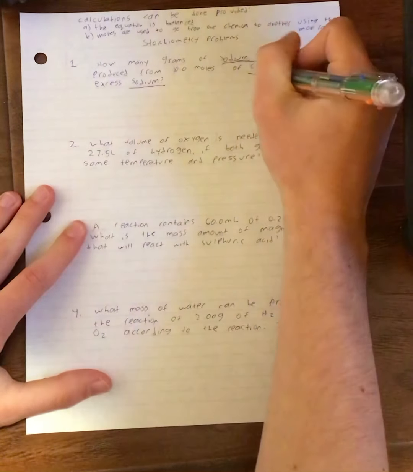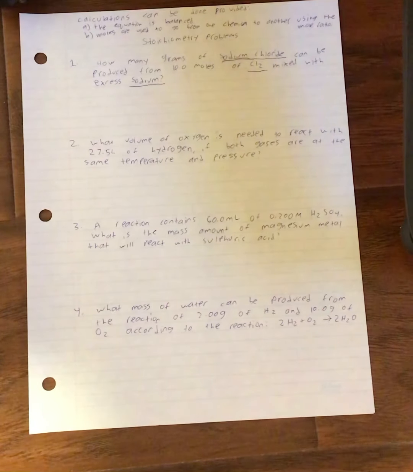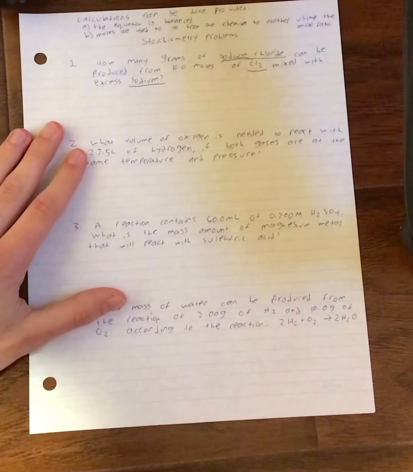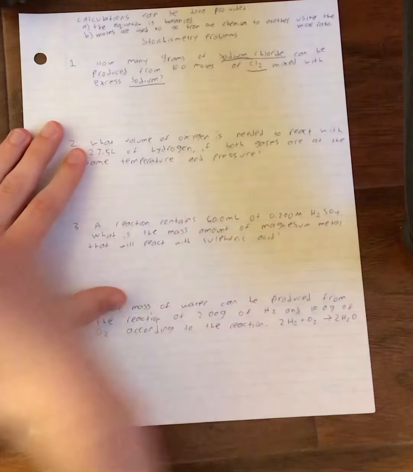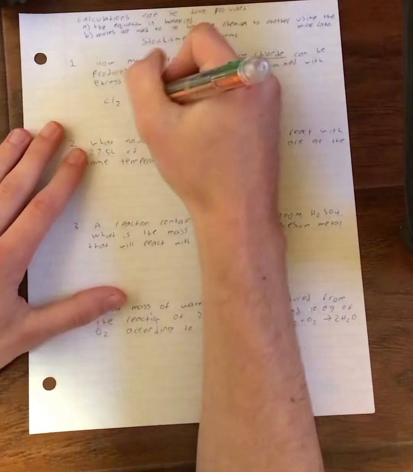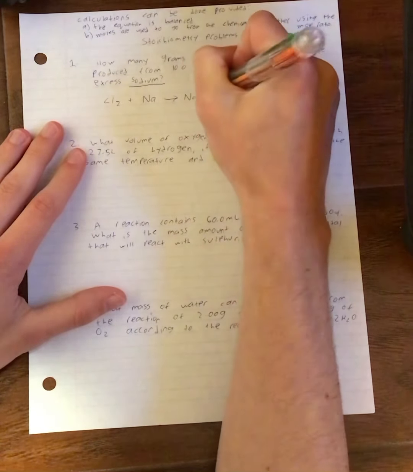So chlorine is actually diatomic. That means chlorine bonds specially with itself, and when we refer to chlorine as an element, we always just refer to it as Cl2. It's one of 7 diatomic elements. That's in a different unit, but just know Cl2. Chlorine gas is Cl2. Okay, so we have Cl2 mixing with excess sodium. Sodium is not diatomic, so it'll just be Na. And this will produce sodium chloride, which is NaCl.